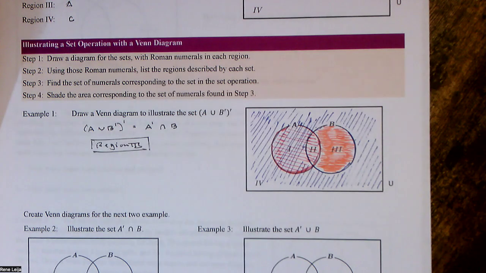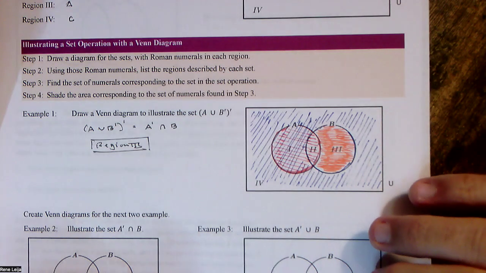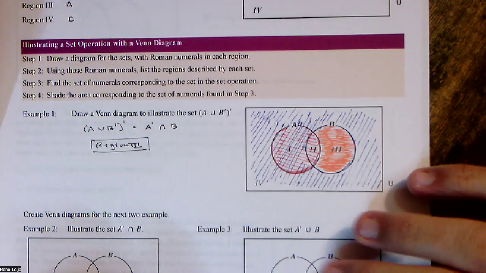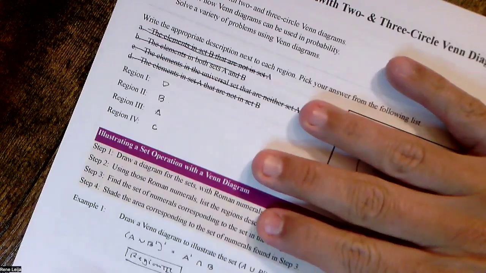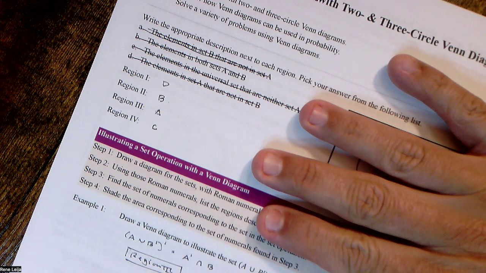All right, now let's look at the next two. The next two says to illustrate the set of A prime intersects B. A prime intersects with B. So A prime is everything that's not in A. Okay. So again, here's A that's red.